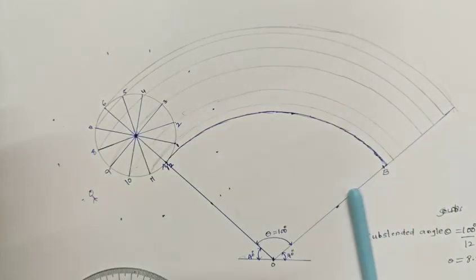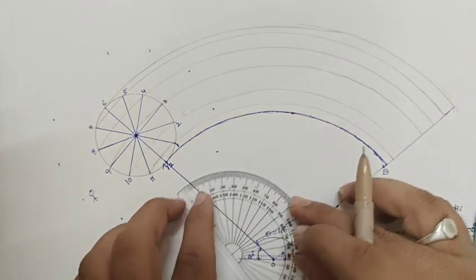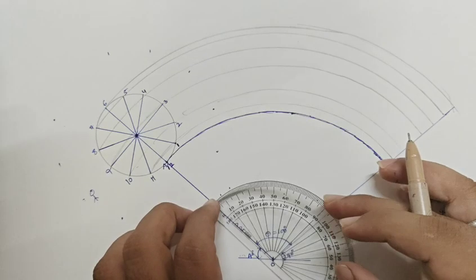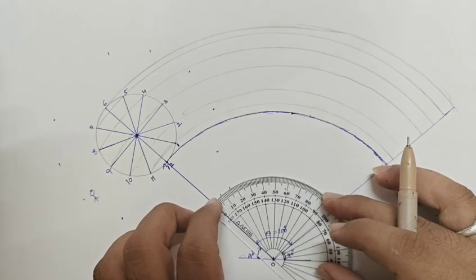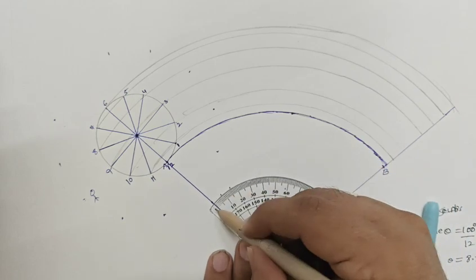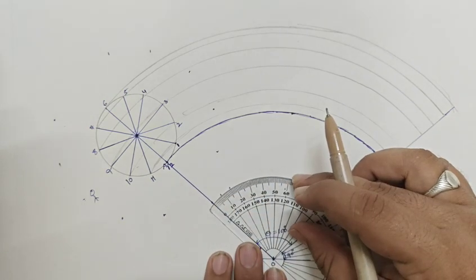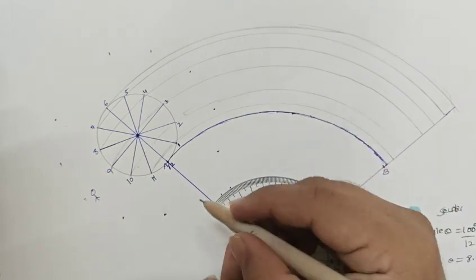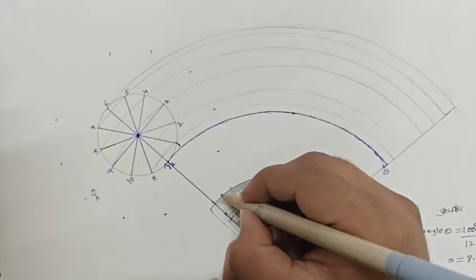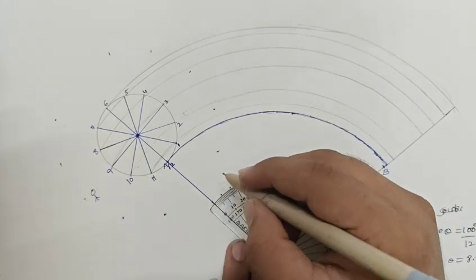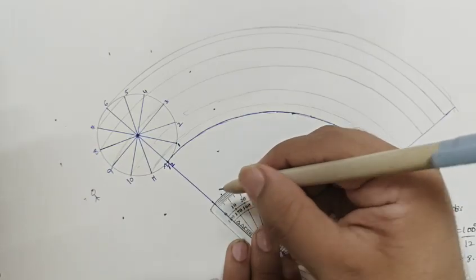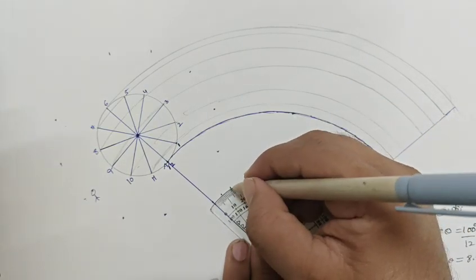Same thing we are measuring here. Place a D scale at the origin. Okay, then this line is most important here, it should coincide here. We have to measure the angle from here to here, it should be 8.33. Next one is 8.3 plus 8.33 should be 16.66.